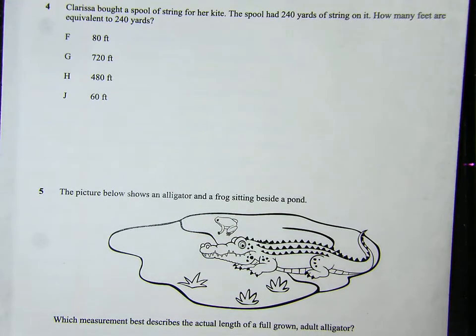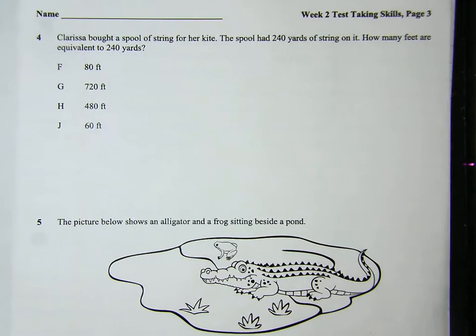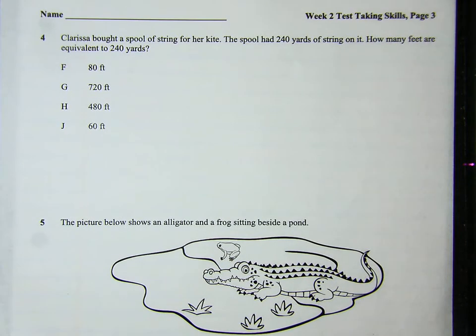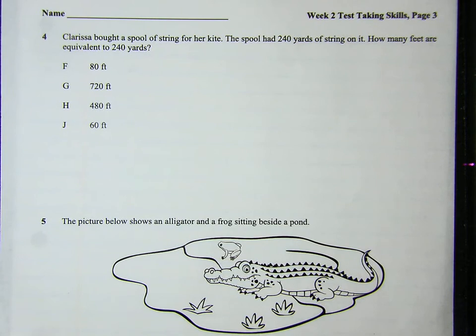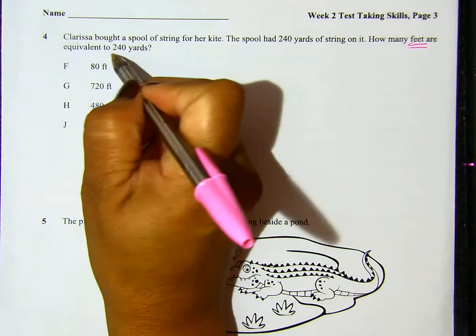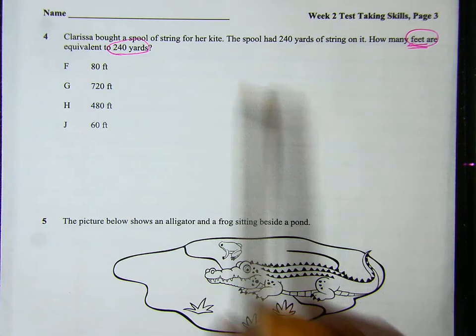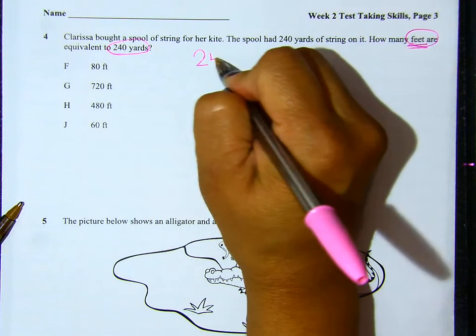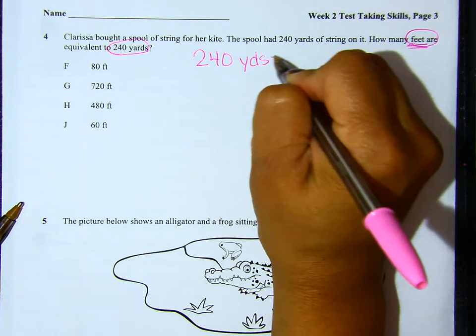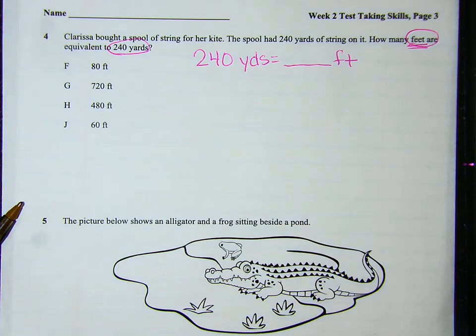Number 4, Clarissa bought a spool of string. Clarissa bought a spool of string for her kite. The spool had 240 yards of string on it. How many feet are equivalent to 240 yards? So they're giving you the yards. 240 yards equals blank feet. So we're going to go back to what we did earlier with the chart and follow those steps.